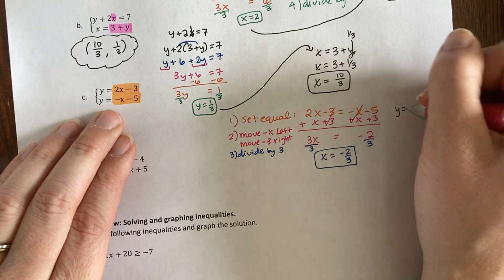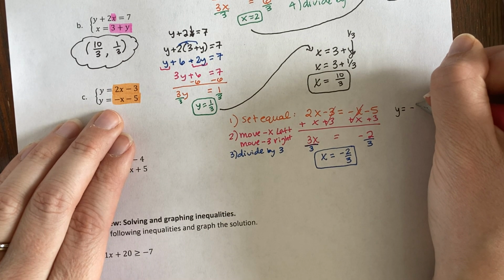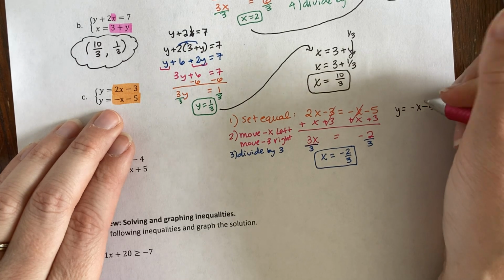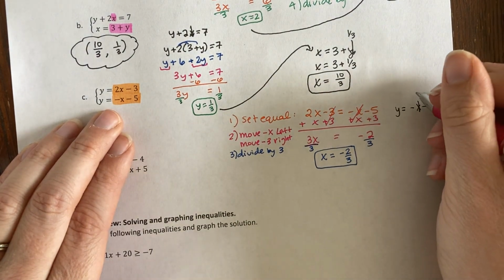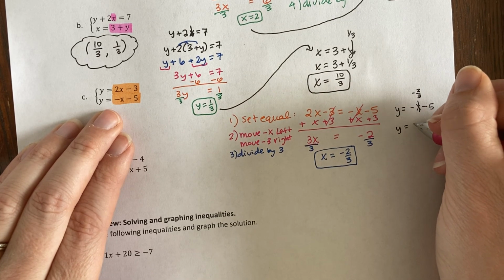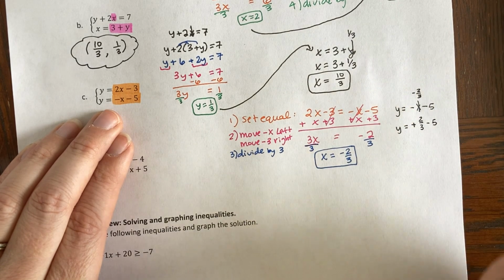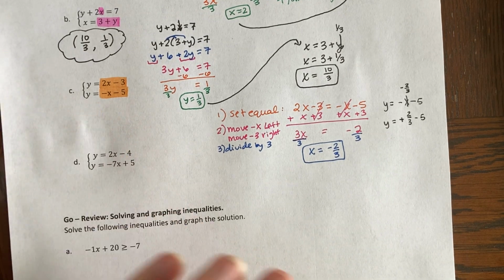I'm going to do negative x minus 5. I replace the x. That'd be 2 negatives, which would make a plus 2/3 minus 5.